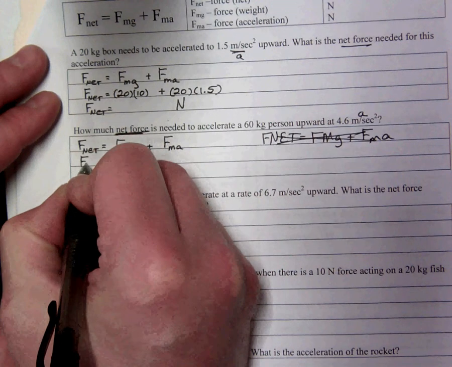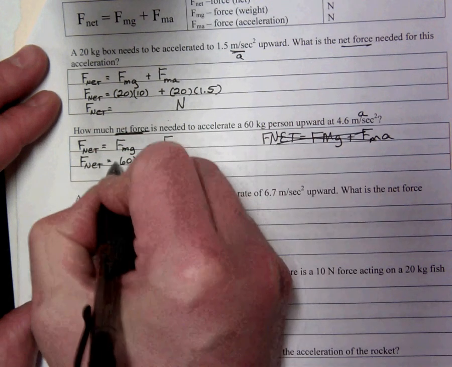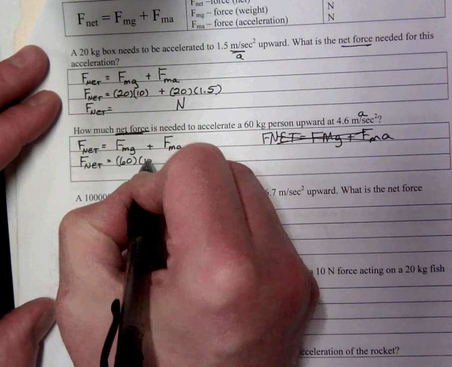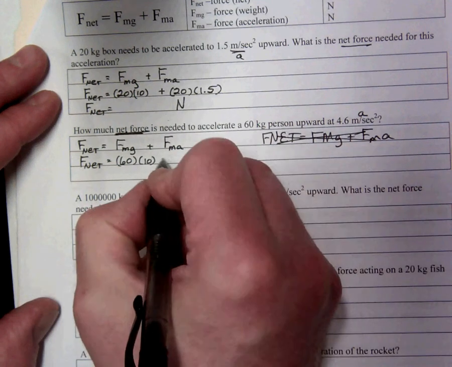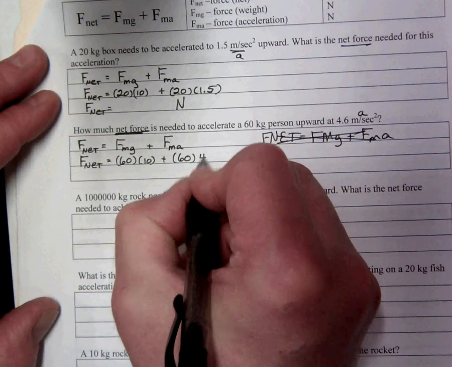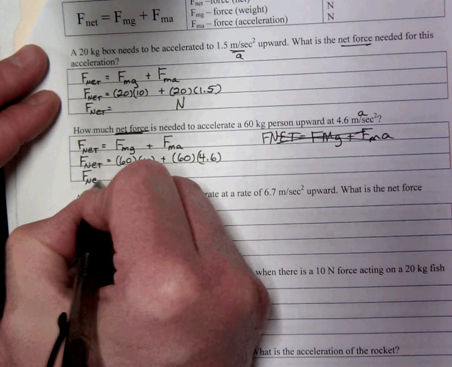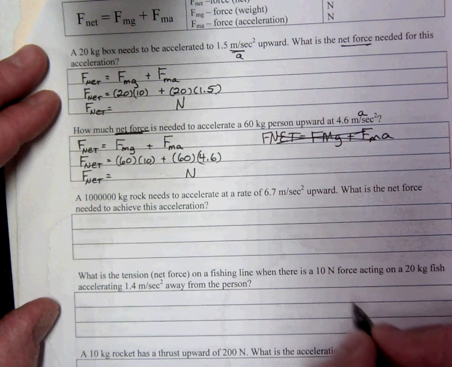So F net, okay, my mass is 60. We've got to get it off the ground. And then we have to accelerate it once we're off. And it's this right here. So my net force is equal to newtons.